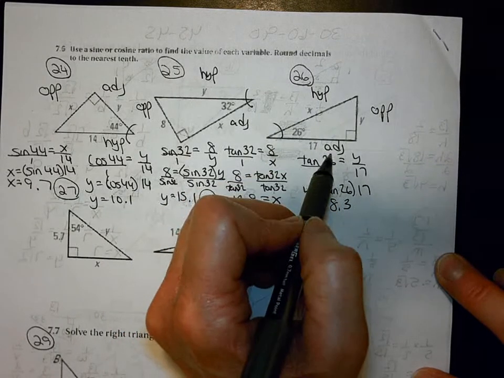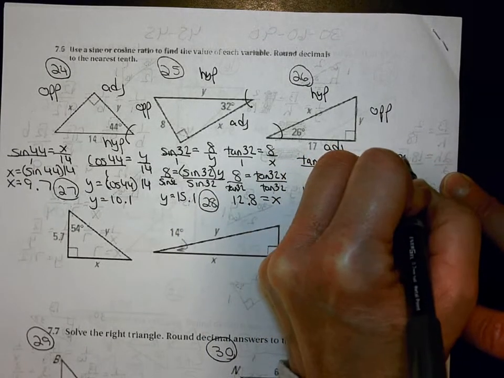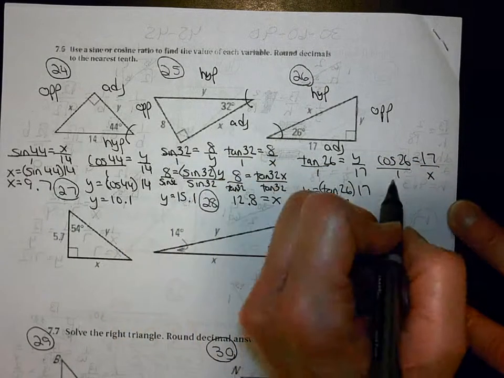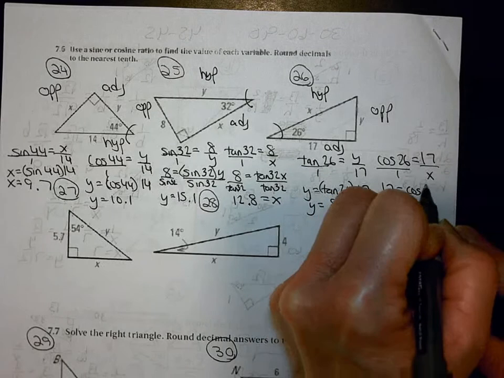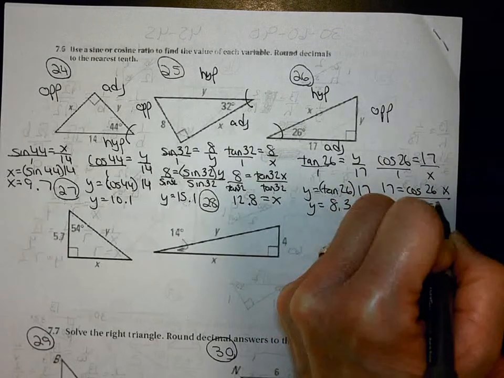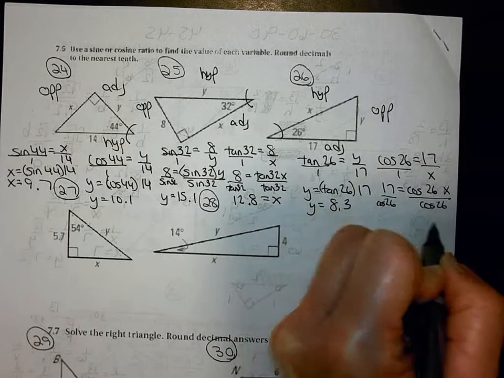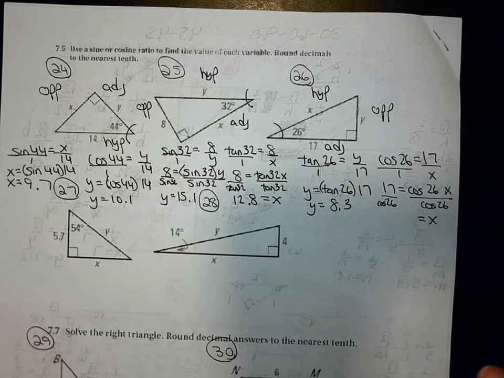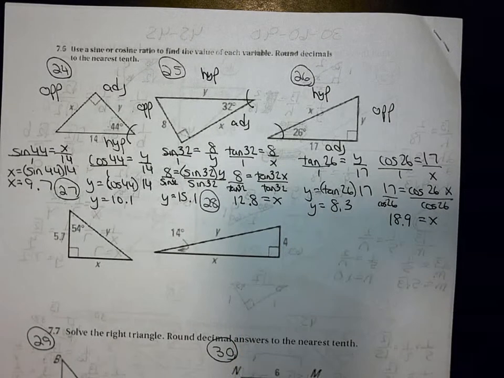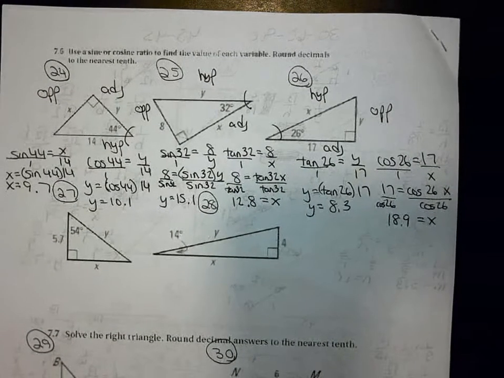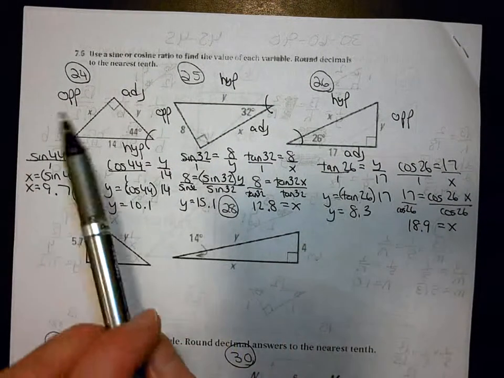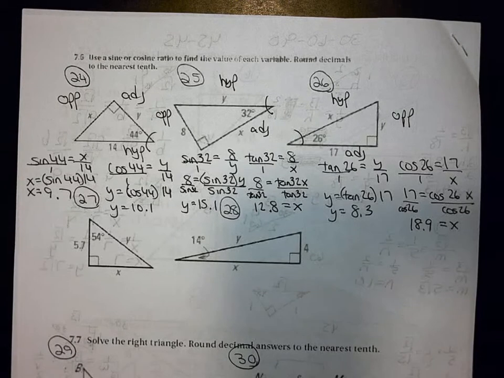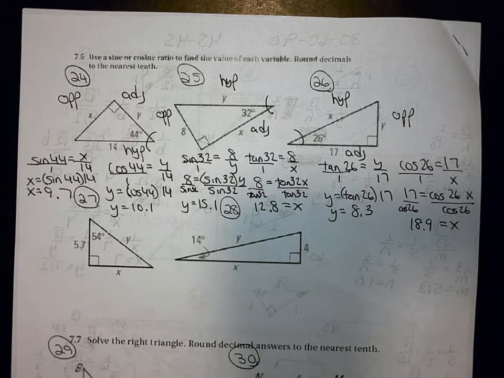Okay, and then that was the y, so now the x. These two would be a and h, so we can do cosine of 26 is adjacent over hypotenuse. So same thing again, 1 times 17 is equal to cosine of 26 times x. We're going to divide both sides by cosine of 26. So x is going to be 17 divided by cosine of 26, or 18.9. Okay, so again, you had to do two ratios for each of these because you were missing an x and a y. So we were standing on the angles, labeling, and then doing our ratios. And that should take care of 24, 25, and 26.